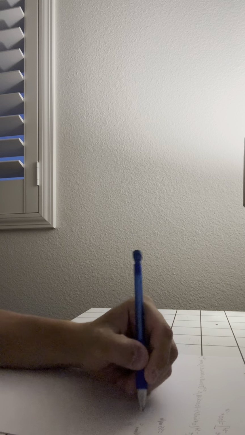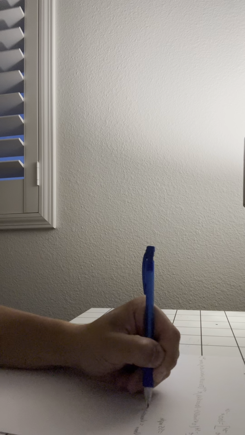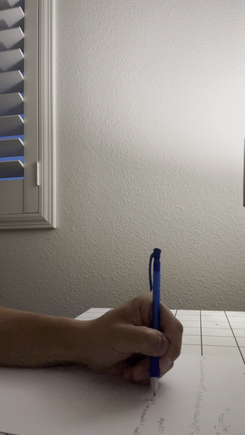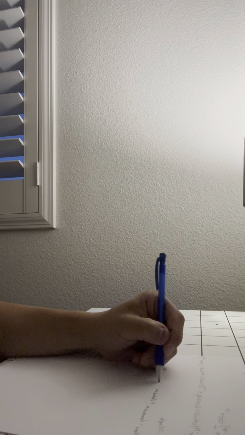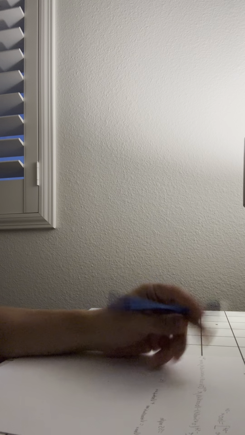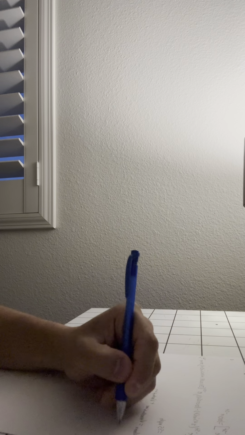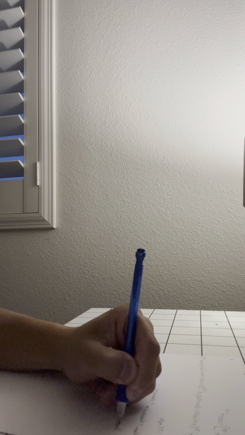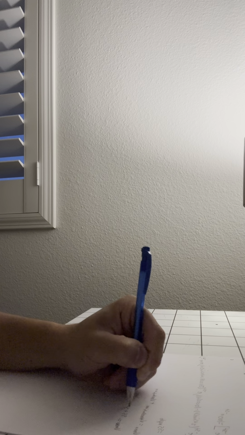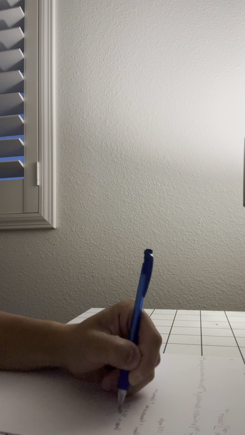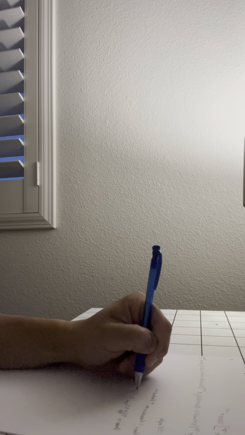V max is equal to V translation plus V rotation. And then V max essentially equals 55 plus 55 mph, which is miles per hour, giving us a total of 110 miles per hour.